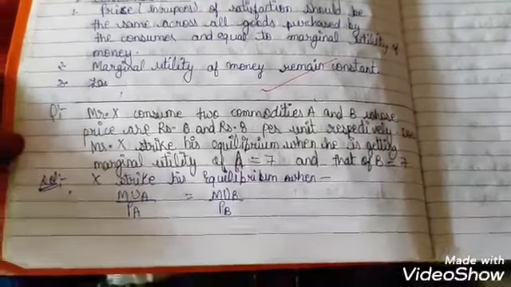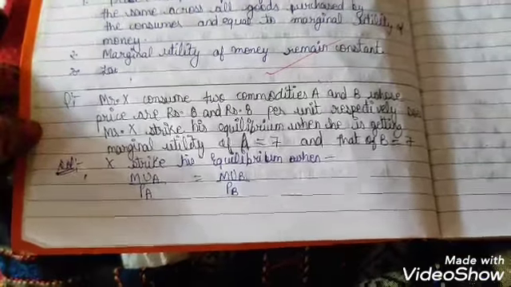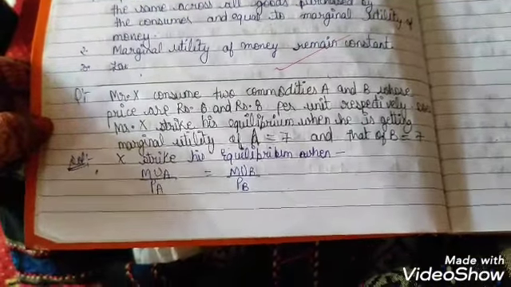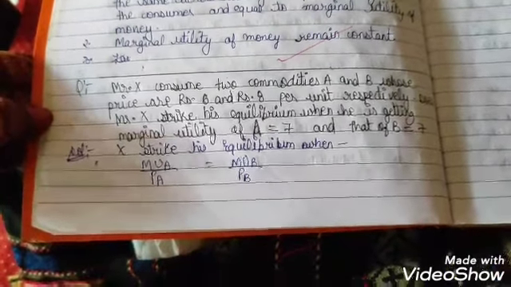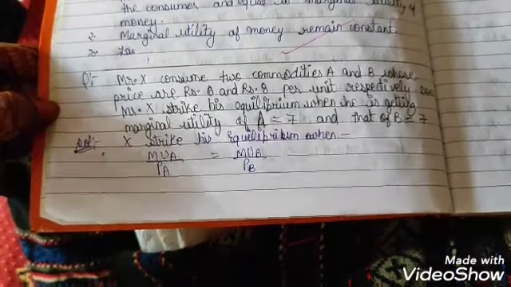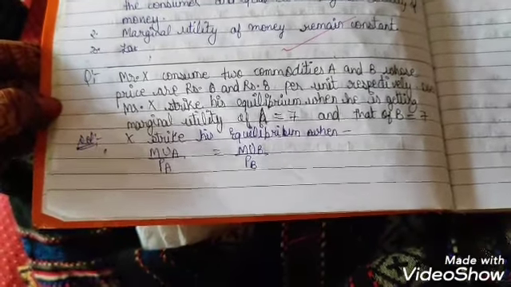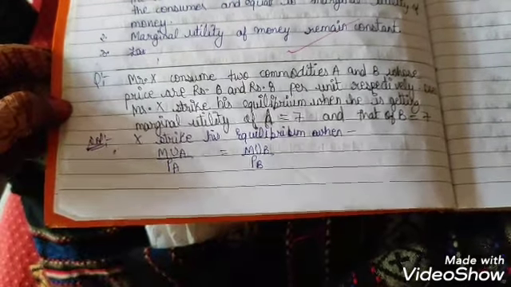Let's take an example. Mr. X consumes two commodities A and B whose prices are 6 and 8 respectively. Does Mr. X strike his equilibrium when he is getting marginal utility of A as 7 and of B also 7?